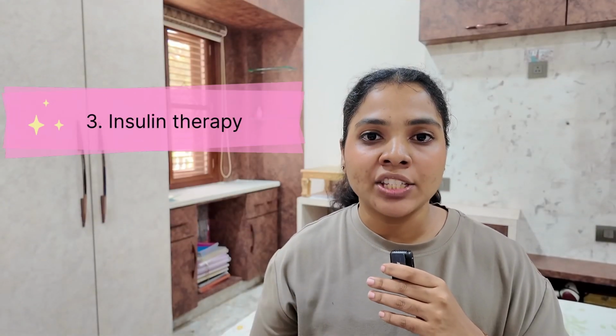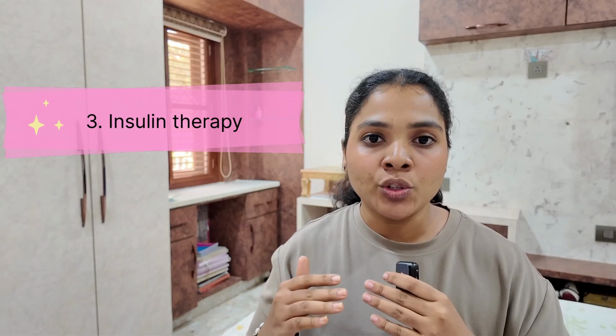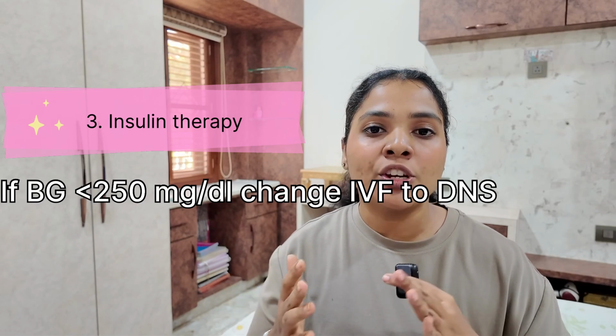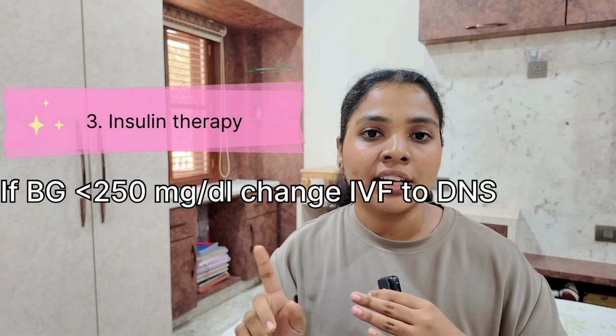Now coming to the insulin, it should be started as an infusion. So after starting insulin infusion, our patient's blood glucose level will decrease. When it reaches less than 250, you should be careful about hypoglycemic attacks. That's why you replace the IV fluids with DNS to prevent any hypoglycemic attacks. Okay, that is one thing.